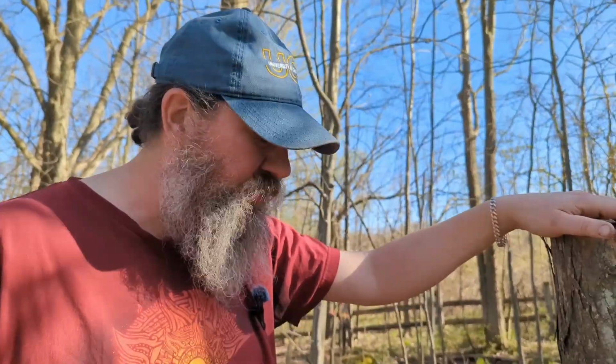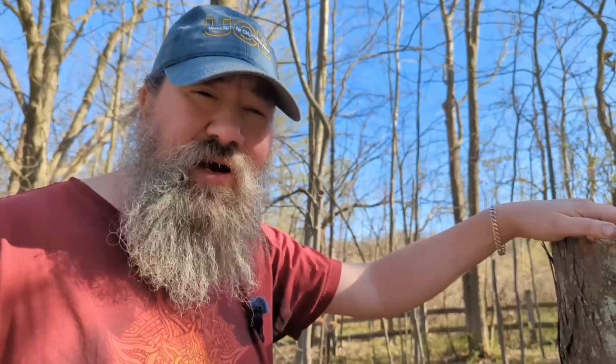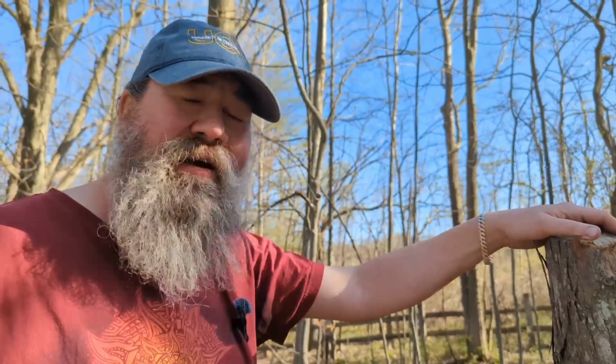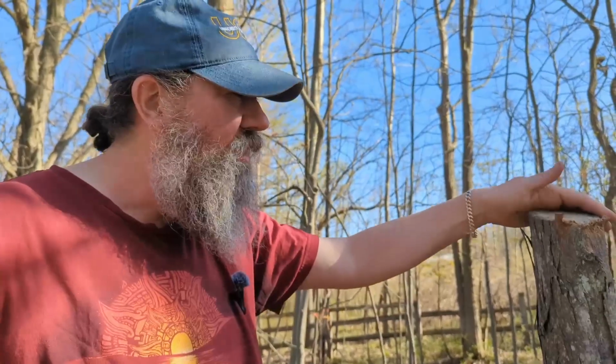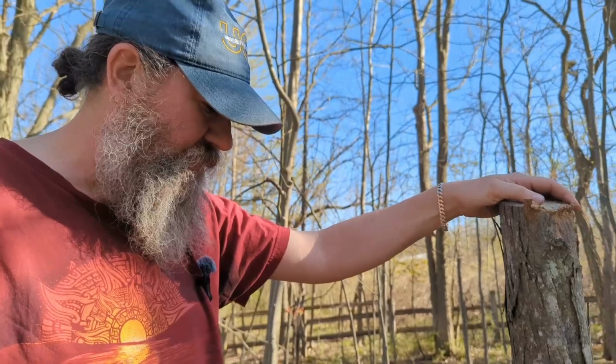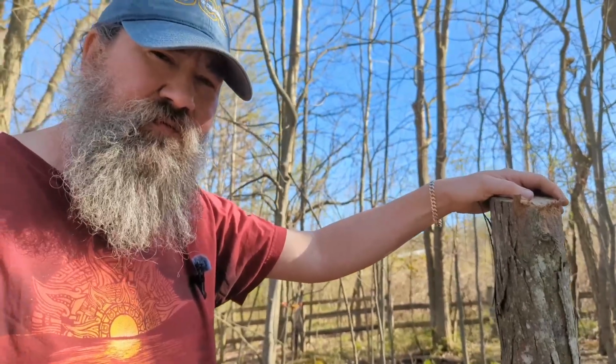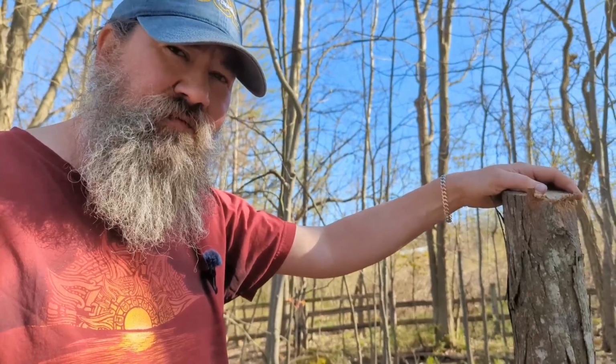And they'll keep these trees alive for well past my lifetime, well past my kids' lifetime, well past my grandkids' lifetime, for thousands of years if people maintain them. There's coppice oaks in the UK that are like over 1,000 years old.